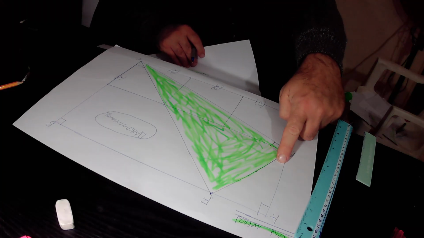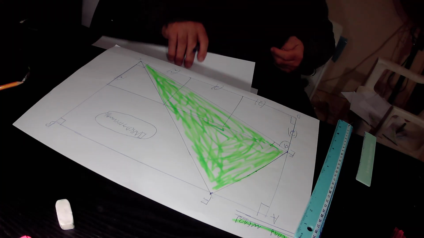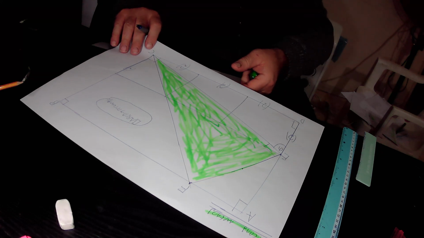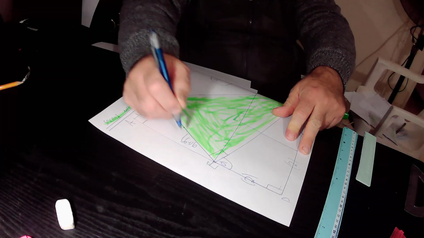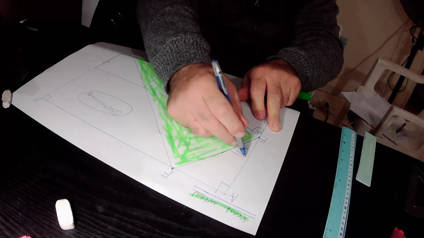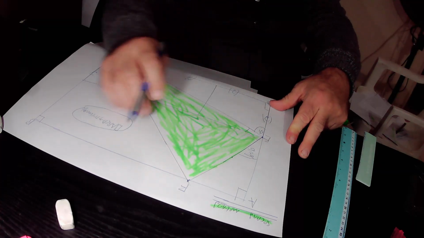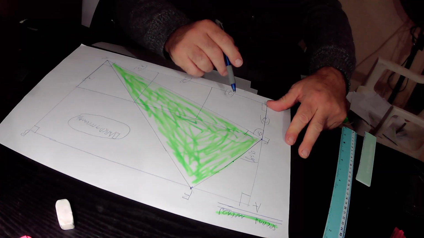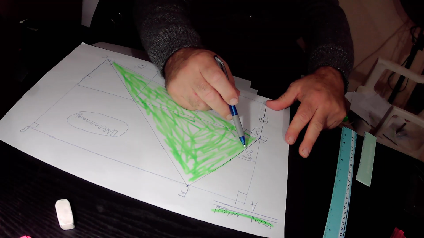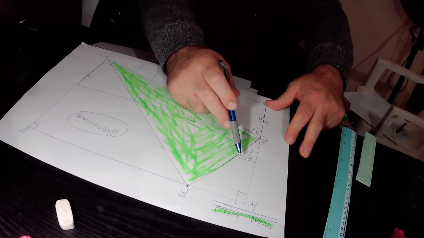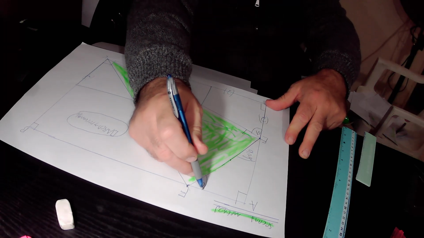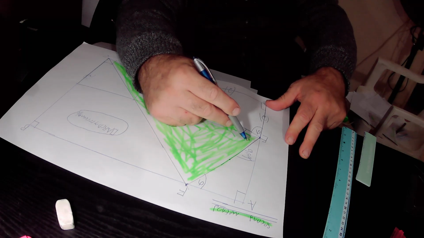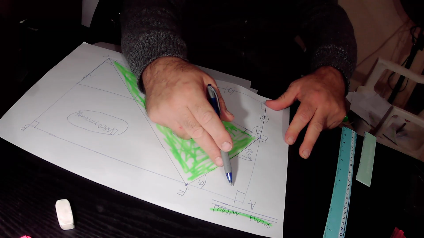In this right triangle AFE, this angle equals 90 degrees minus alpha, this angle equals 90 degrees, and therefore this first angle must be equal to alpha. Why? Because alpha plus 90 degrees minus alpha is 90 degrees, and 90 degrees plus 90 degrees is equal to 180 degrees, that is the sum of the angles in a triangle.